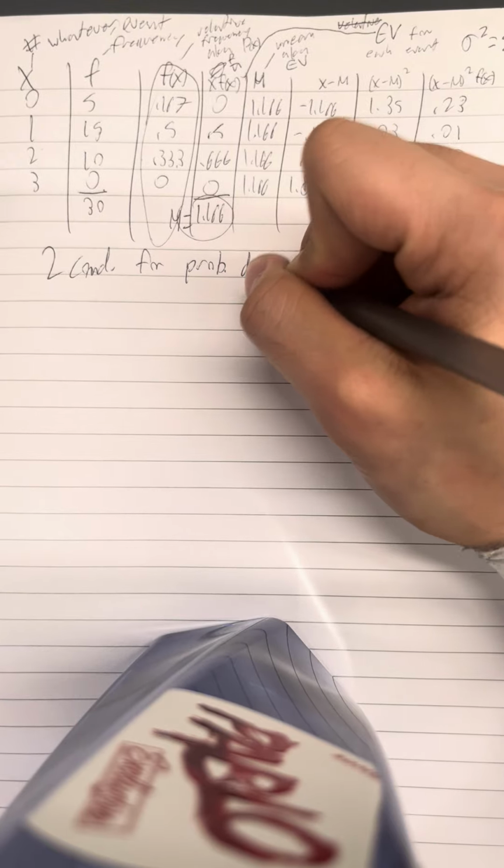And you can just go on from there. This is the probability distribution right here. Remember, relative frequency is probability. There are 2 conditions for a probability distribution.